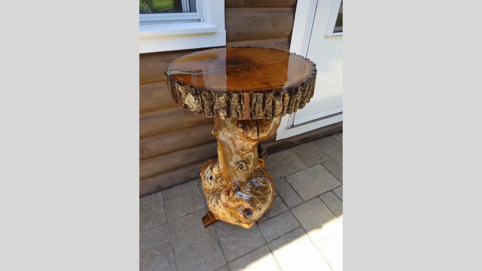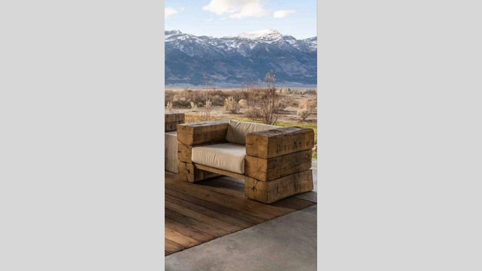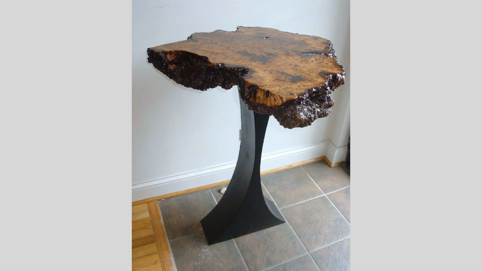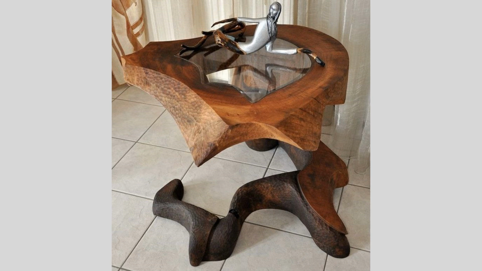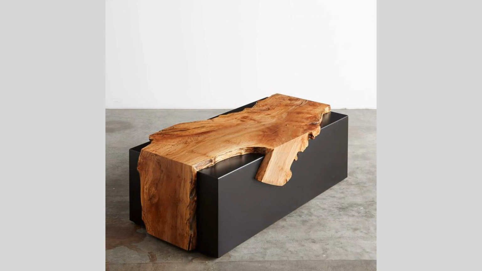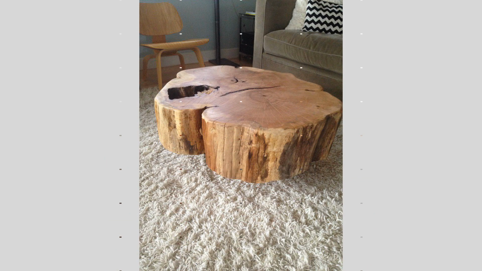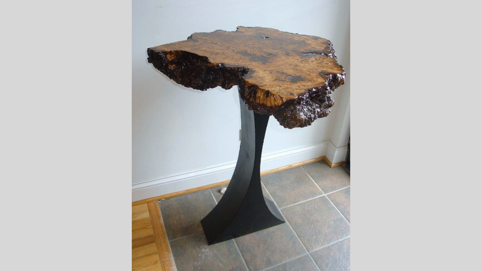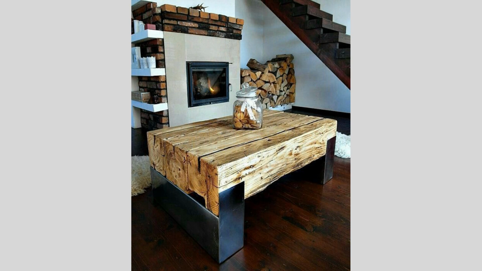The organic, intricate forms of tree roots have long been a source of fascination and inspiration for artists, designers, and nature enthusiasts alike. These natural structures, with their intricate networks of twists, turns, and branching patterns, possess a remarkable sculptural quality that translates seamlessly into a wide range of design applications. One of the most captivating aspects of incorporating tree roots into design is the sheer diversity of visual styles and aesthetics that can be achieved.